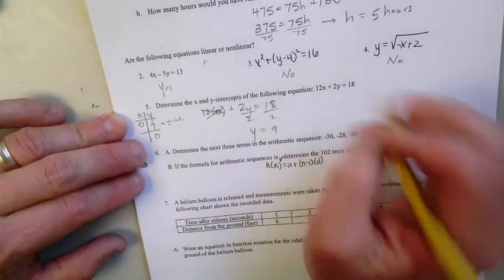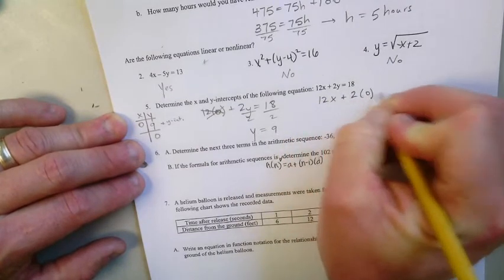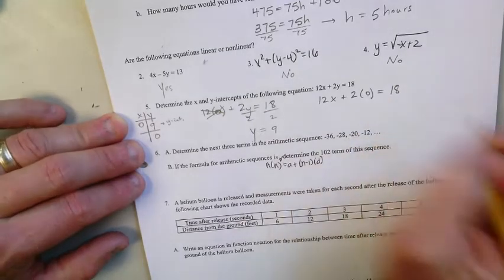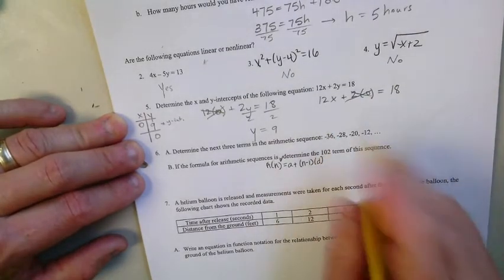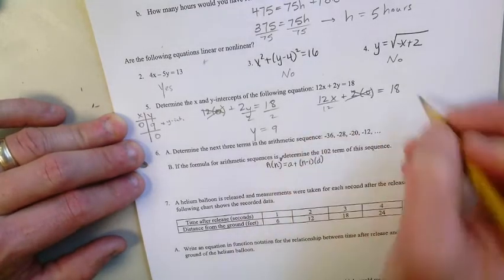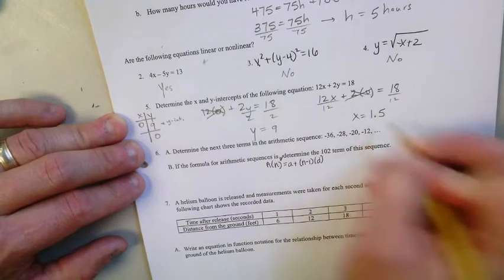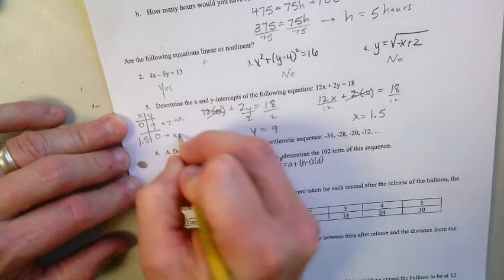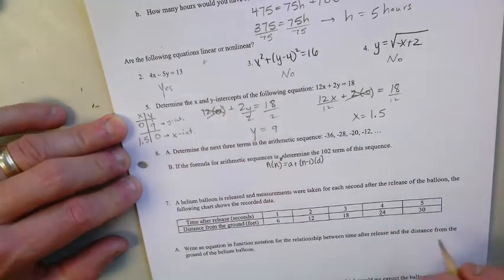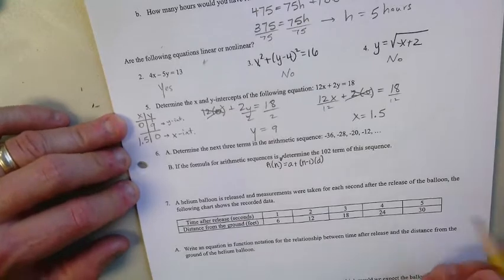If I do the same thing for the y value, plugging in a 0 for the y value, now this is gone. And how do I get x by itself? I divide by 12. When I do that, I get 1.5. So my x-intercept is going to be 1.5 comma 0, or 1.5 over on the x-axis, okay?